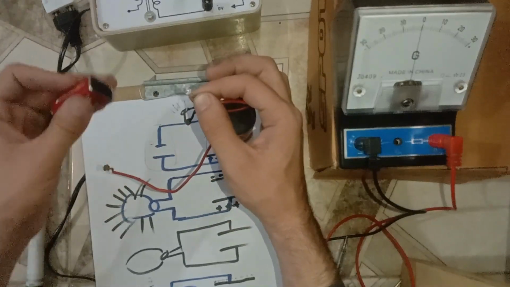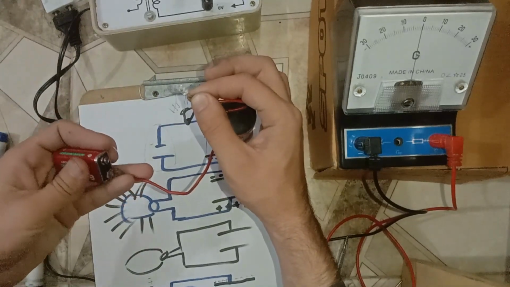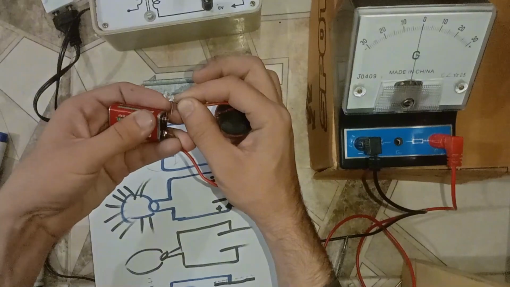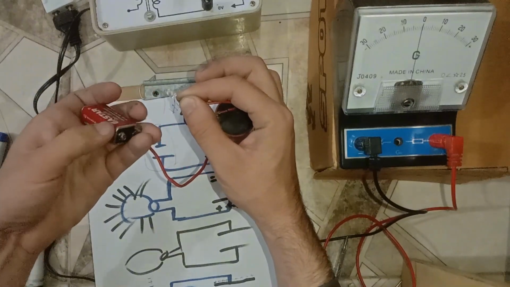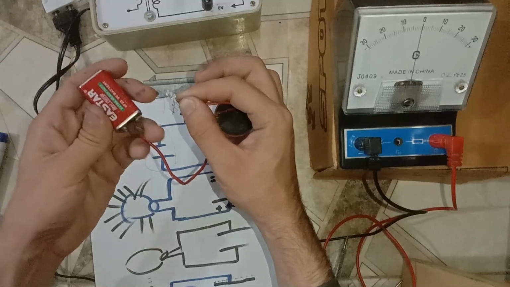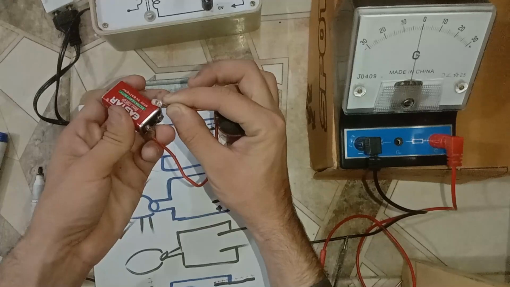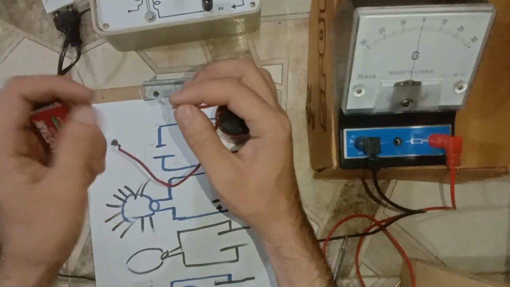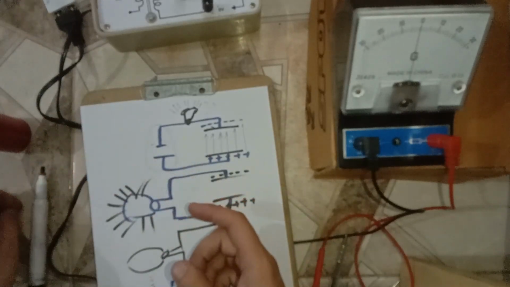So you will have to focus on the bulb. If I connect this, the bulb is on for a small interval, for a small time.